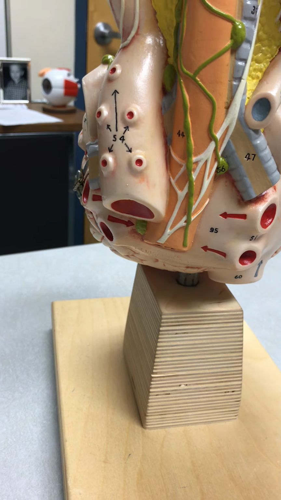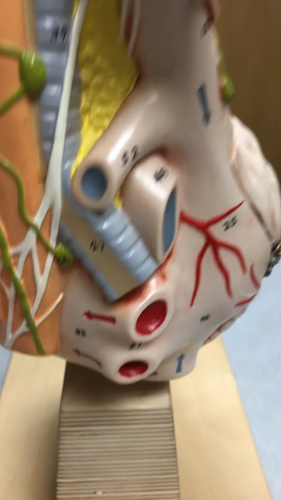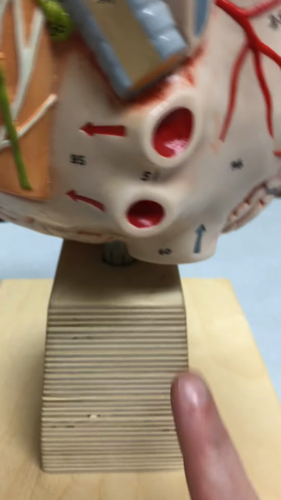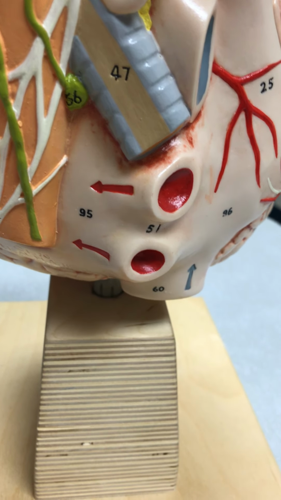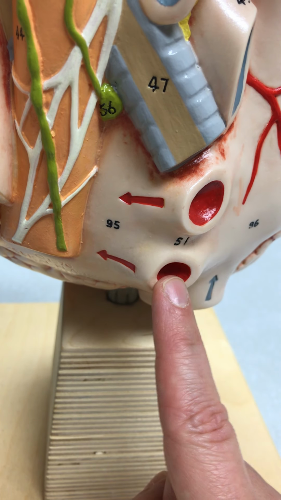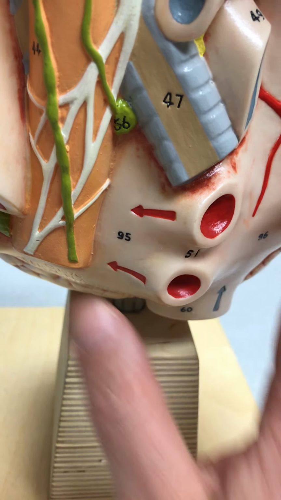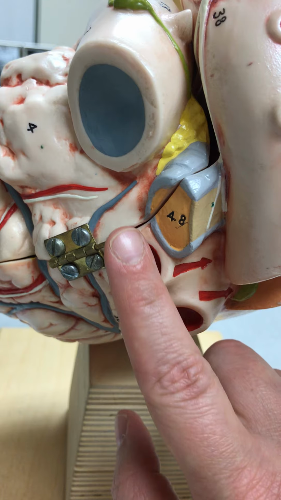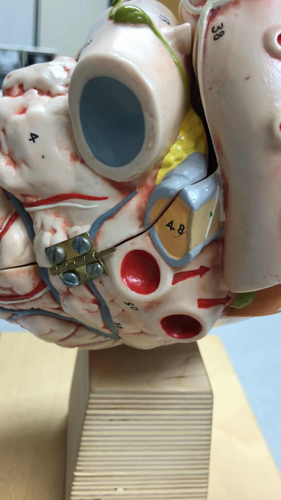Coming into the posterior aspect of the heart, we have our superior vena cava here, and then our inferior vena cava here going into our right atrium. And then we have our right pulmonary veins, which bring oxygenated blood back from the lungs to the left side of the heart, directly into our left atrium. And here's actually our left pulmonary veins.